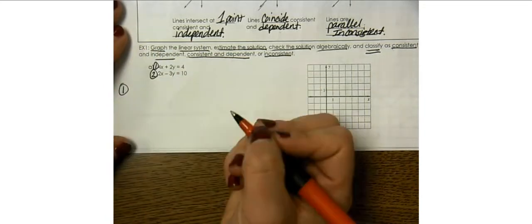I have equation number 1 and equation number 2. And like I taught you in the very first unit, you have a choice. You can either change each equation to y equals mx plus b and graph, or you can work with their intercepts. Why don't I work with the intercepts? Let's go ahead and do that. Starting with number 1, I have 4x plus 2y is equal to 4.